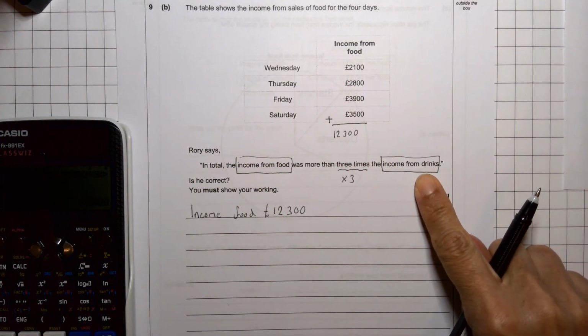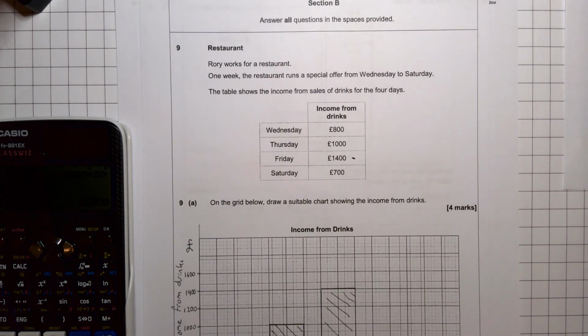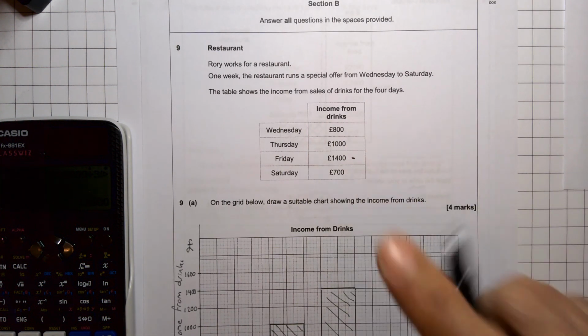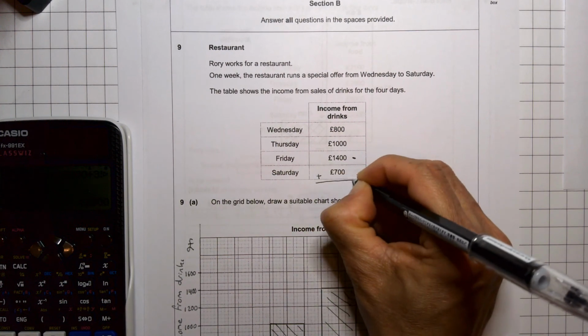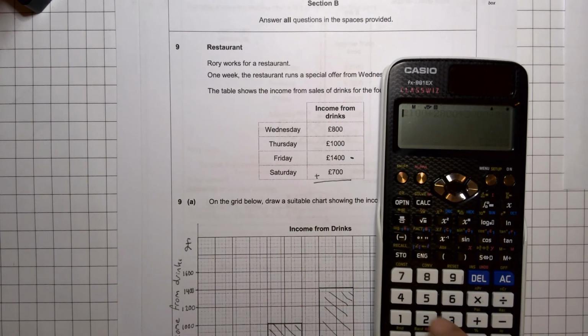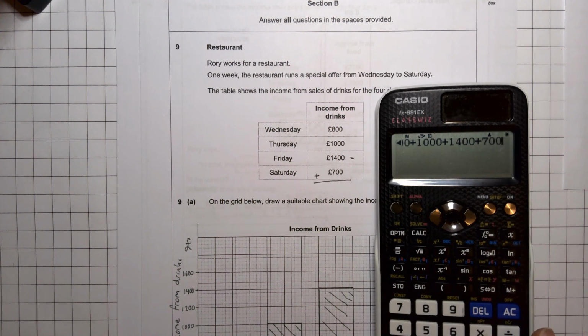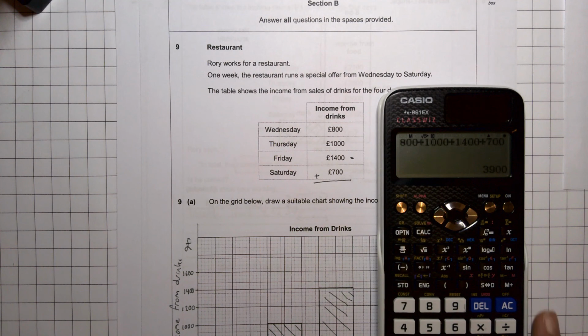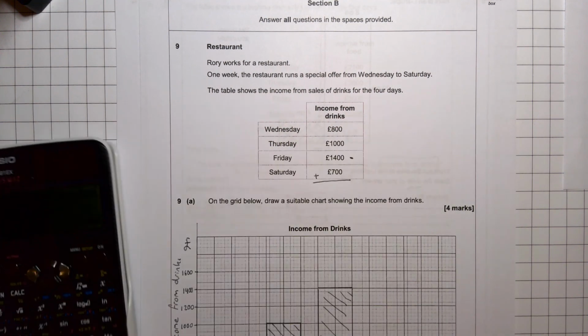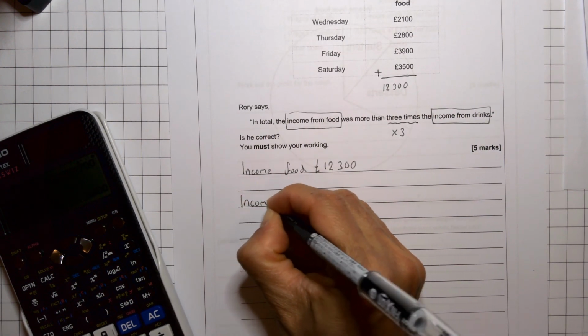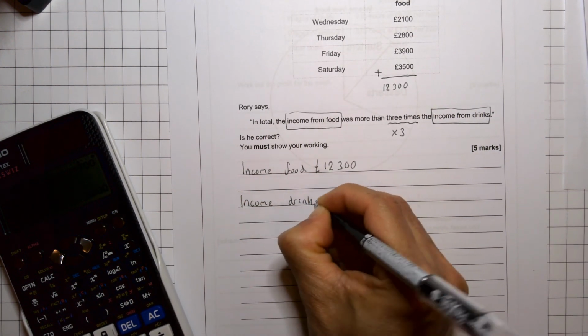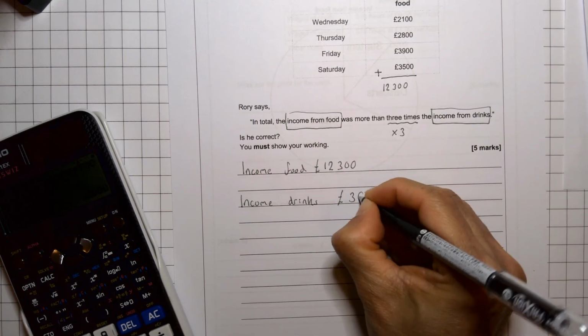Okay. Now we need to find the income from drinks. You're thinking, where is it? Well, it was on the previous page. Here we have. So if we were to work out the income from drinks, we'd need to add those together, and we'd have 800 plus 1,000 plus 1,400 plus 700. Now the nice thing on these calculators, you can actually see what you've typed in to make sure you've not made a mistake. Add them together, and that's 3,900. So the income from drinks came out to 3,900.